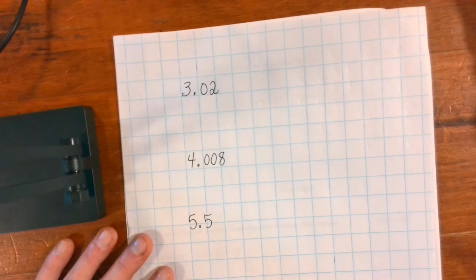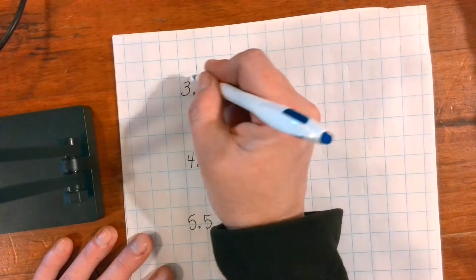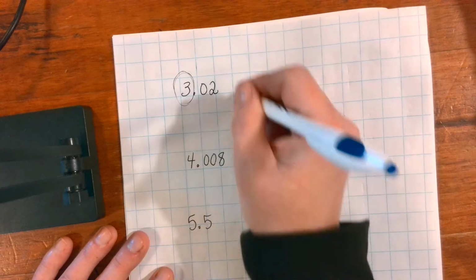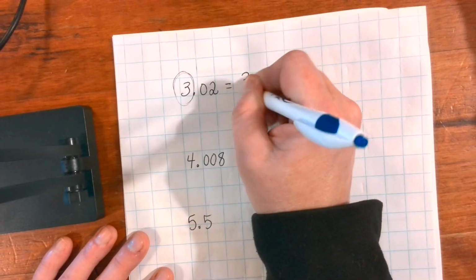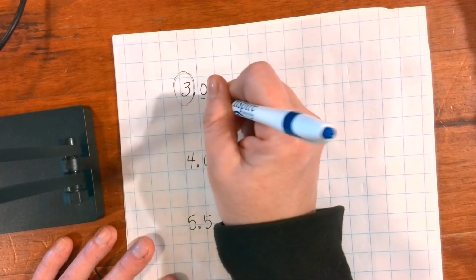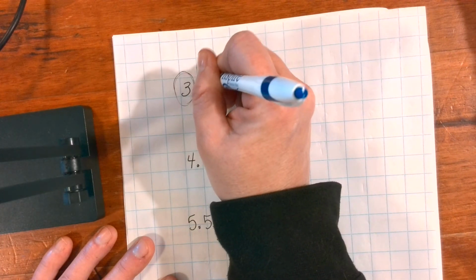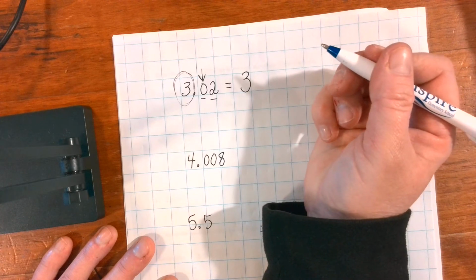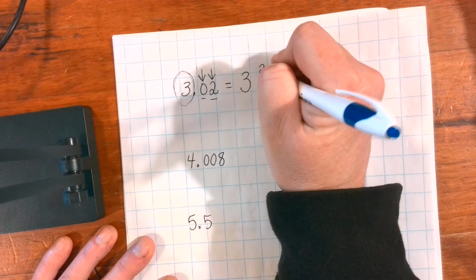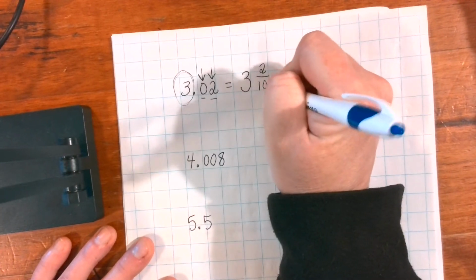All right, so the first thing we're going to do is pull out our whole number. So how many wholes do I have? 3. Then we're going to look at our place values. And I know we have, what place value is that one? What place value is this one? All right, 2 hundredths.